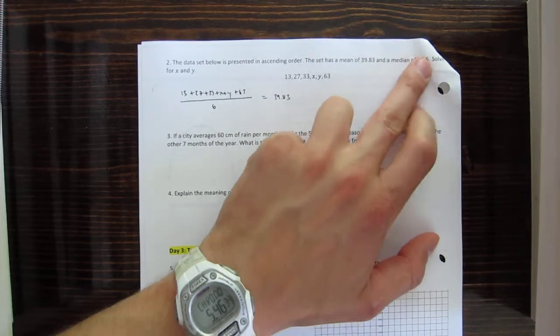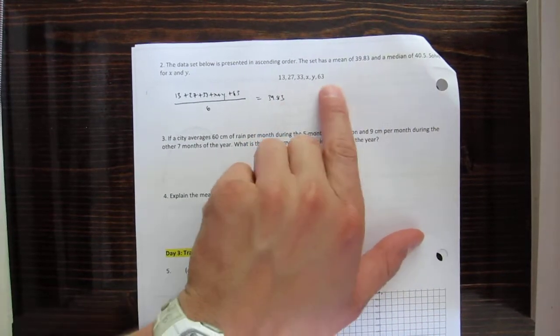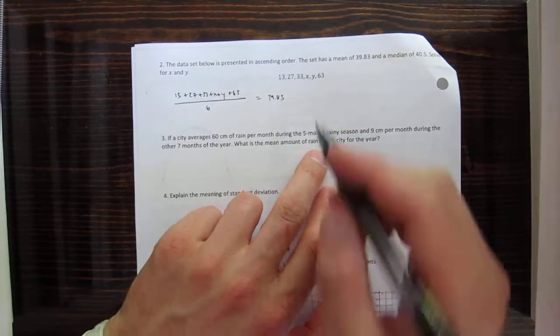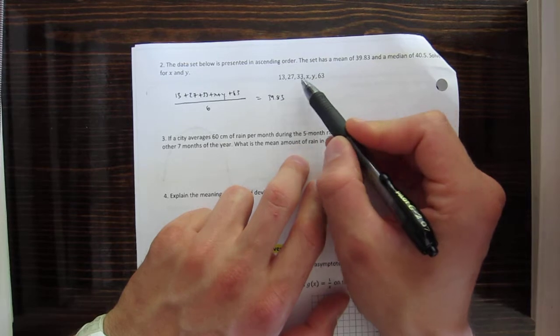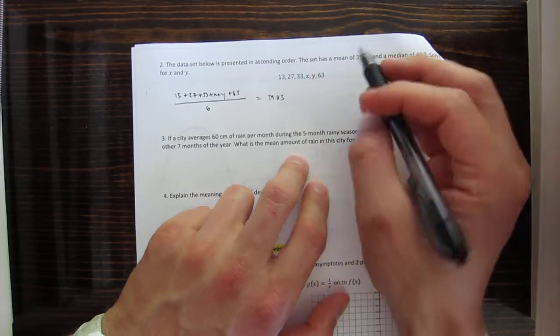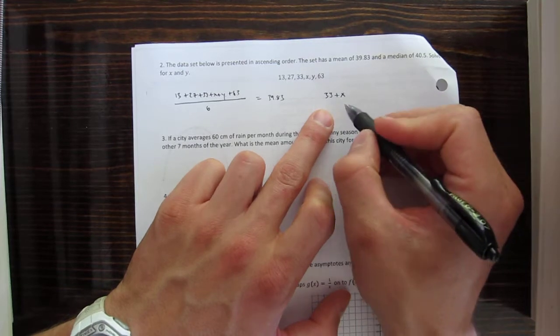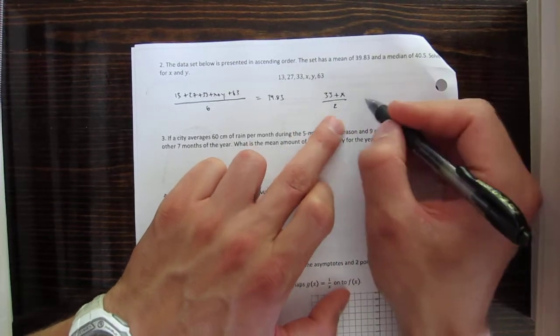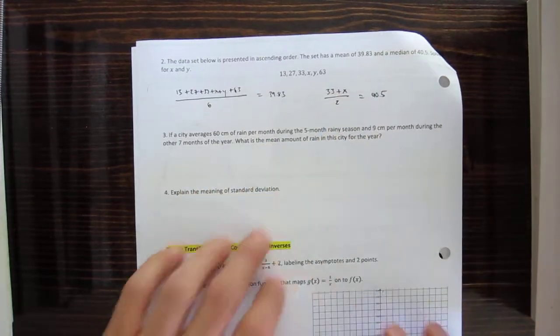To find the median of 40.5, well, the median needs to be in the middle. Now, what I know is because I have an even number of terms here, the median needs to be halfway in between 33 and x. So 33 plus x divided by 2 needs to be 40.5.